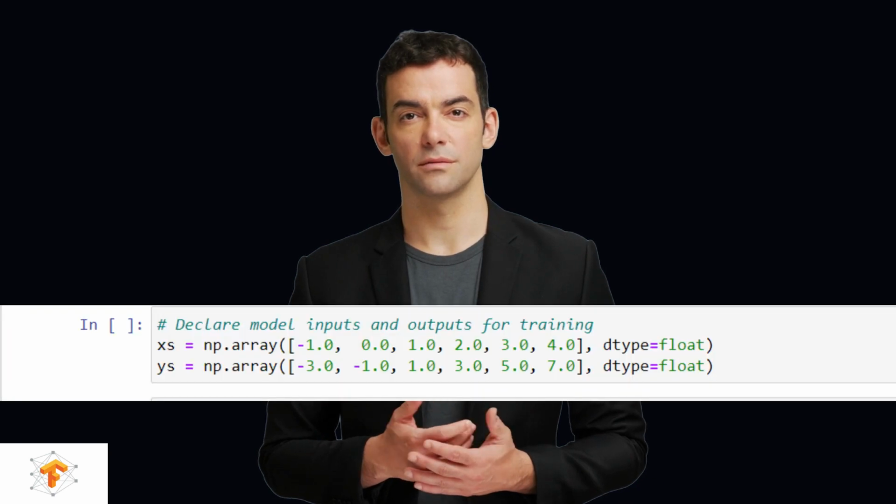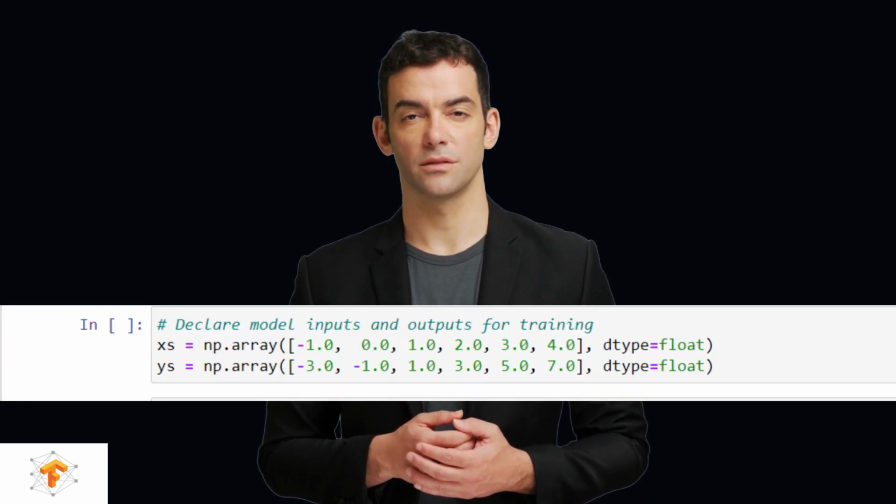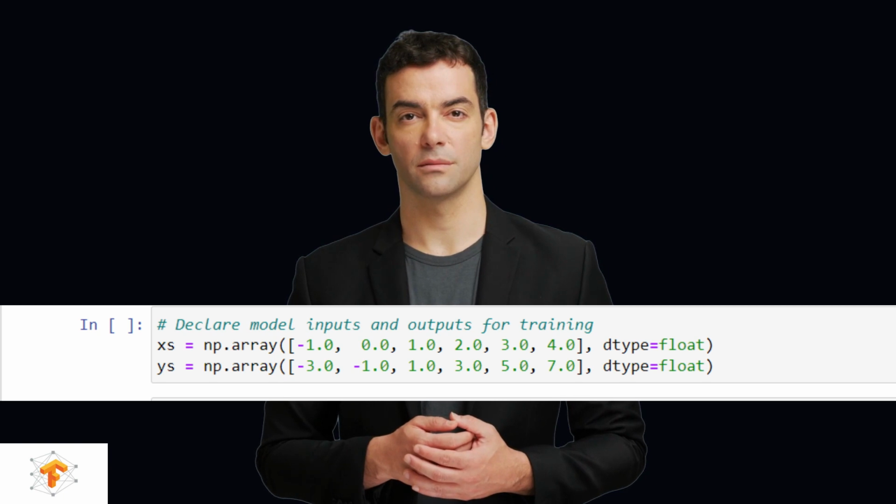In this video we are looking at the hello world of neural networks. Computers learning the patterns that distinguish things. Let's look at how that works. Now we see some numbers. There's a formula that maps x to y. Do you remember that y equals 2x minus 1?